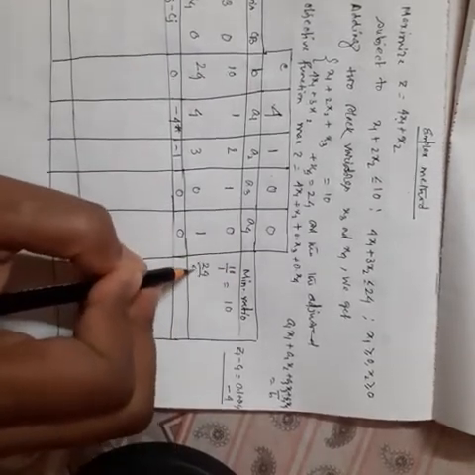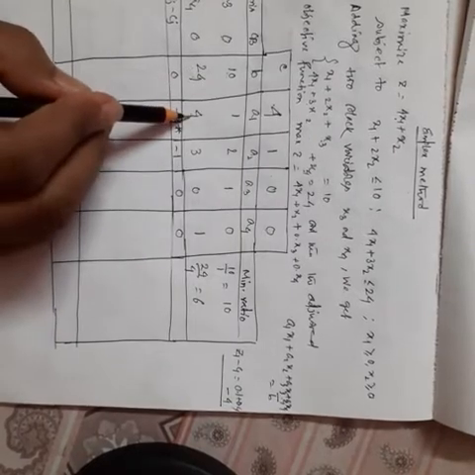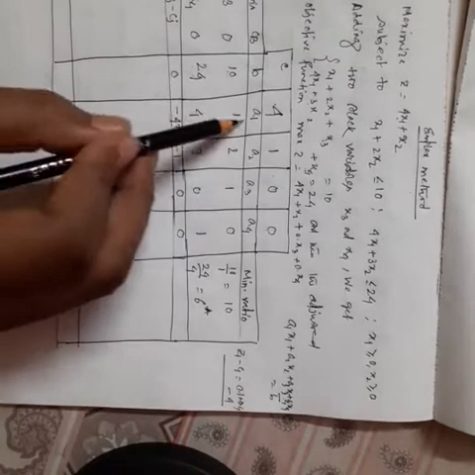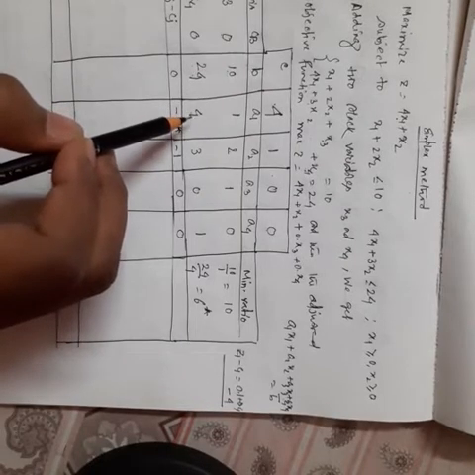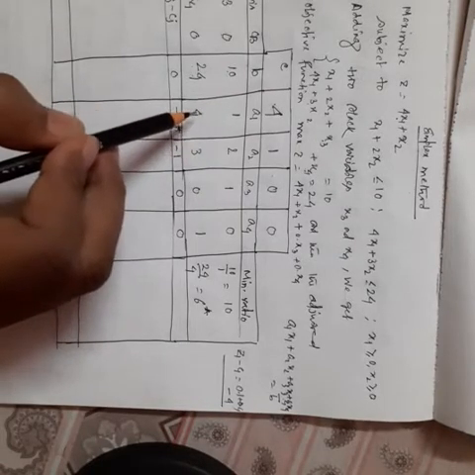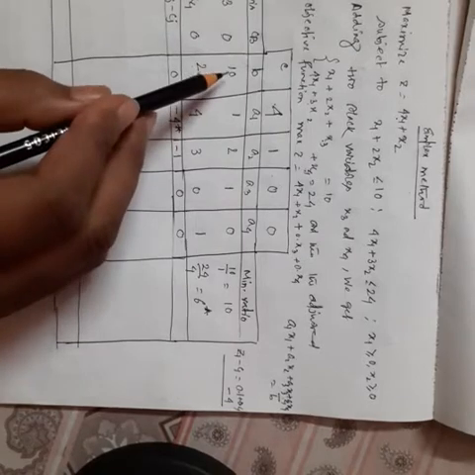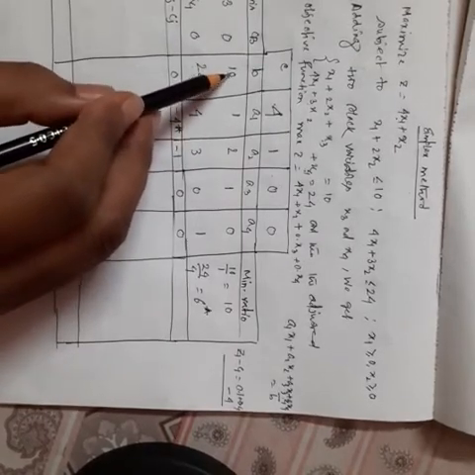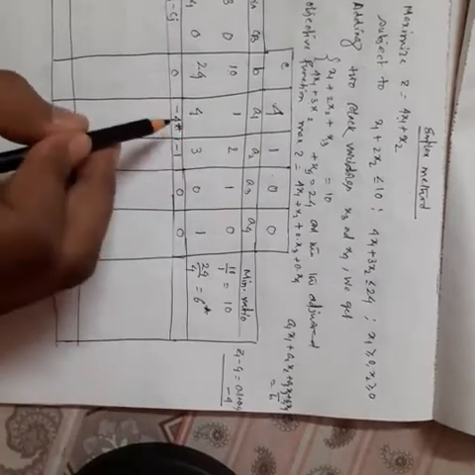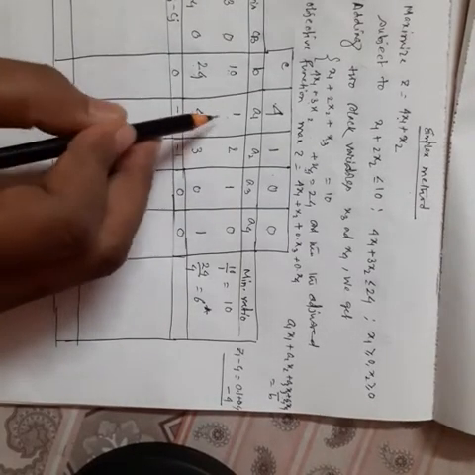How to get this? 10 by 1 equal to 10 and 24 divided by 4 equal to 6. We divide 10 by this one, and 24 by this 4. We obtain 10 and 6, and the minimum is 6. Mind it, we can divide only if these terms are strictly greater than 0. If any of them is negative or 0, then we cannot divide 10, 24, etc. So we divide only when these are positive.